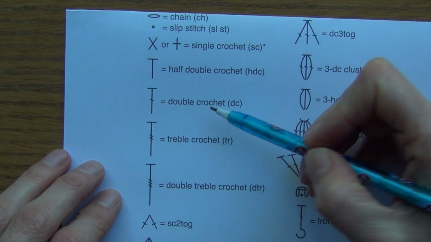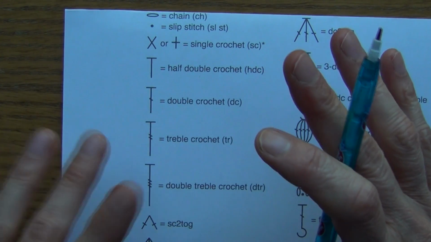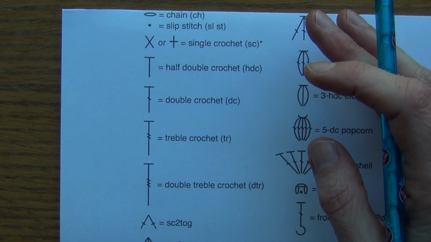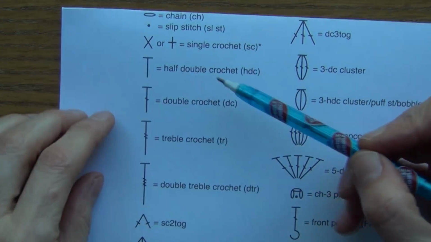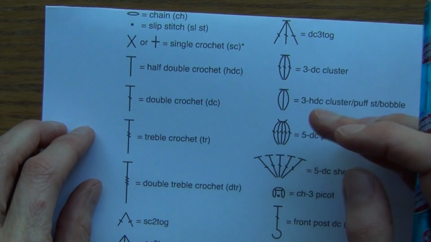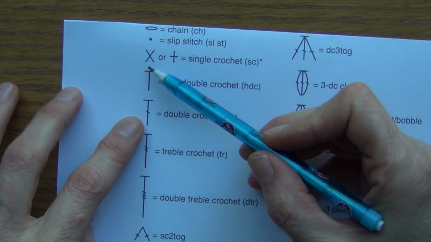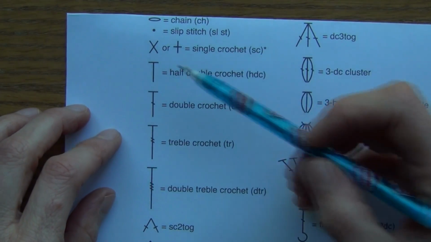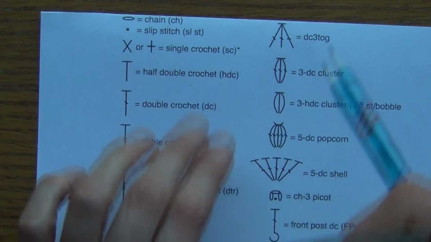For example, a double crochet. Generally, you have one symbol that is used, but some books differ. So if you're getting a book from England versus a book from America, you're going to have to read the beginning part to see what their symbols are. I would suggest that you read the beginning or the back of your book and get an idea of their symbols. For example, single crochet can use a cross or a plus sign. So be sure that you're using the correct symbol for the correct stitch.